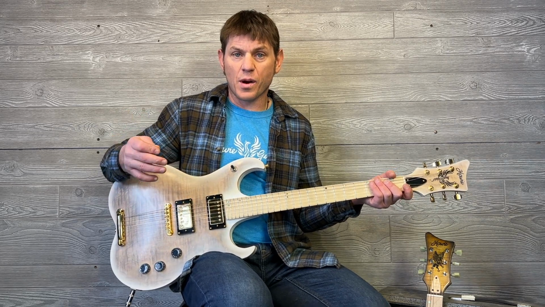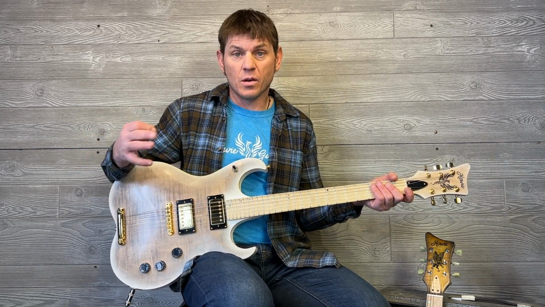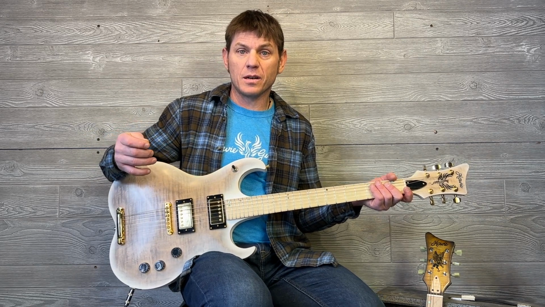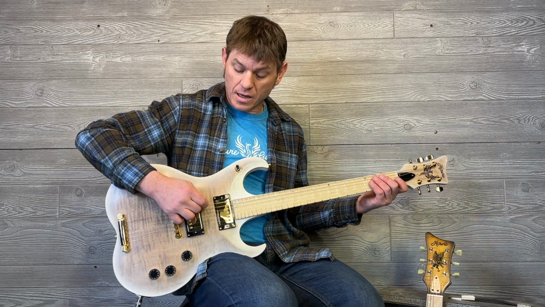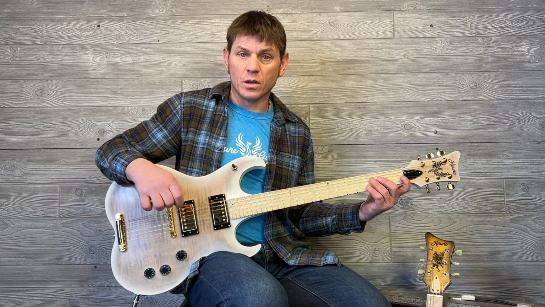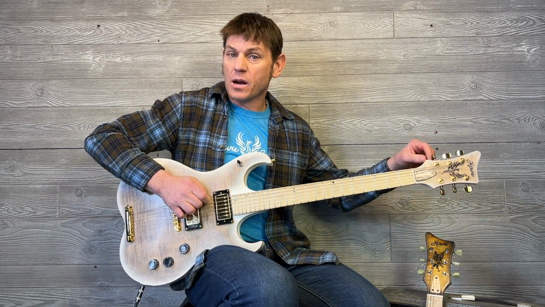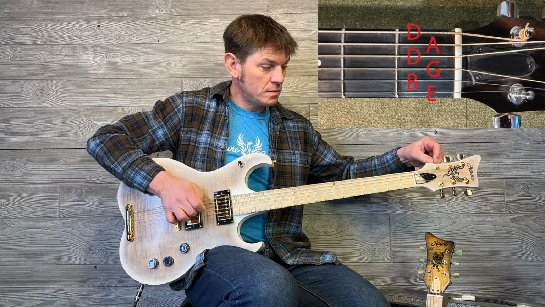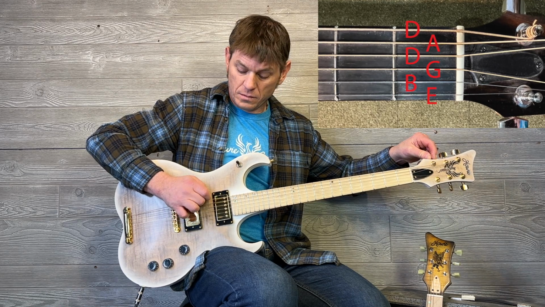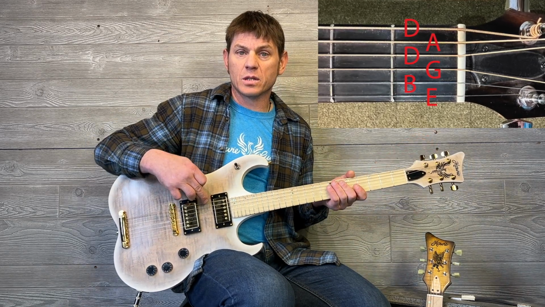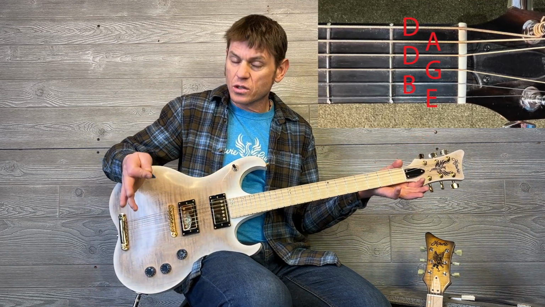The first one, and probably the most popular alternate tuning, in my opinion, is called drop D, or D tuning. All you have to do is, instead of having an E on your lowest string, you're going to drop that down to a D. So now that lowest string is a D, and it changes so many things.